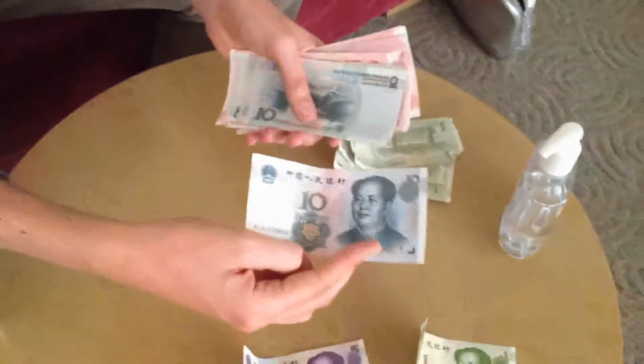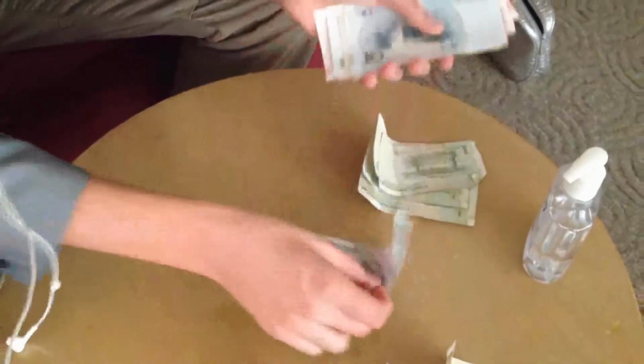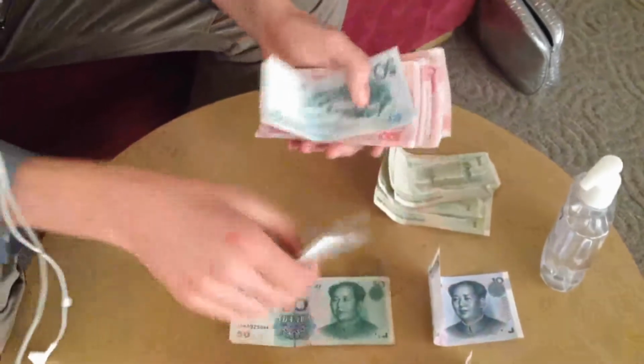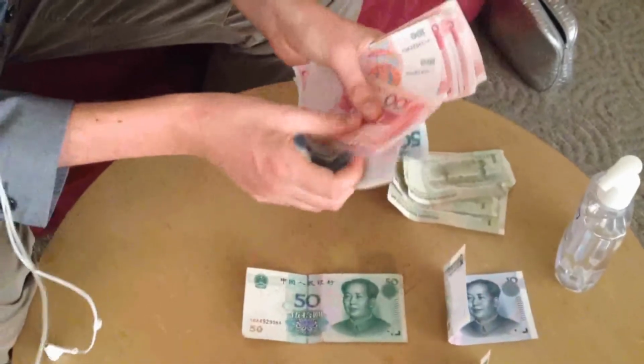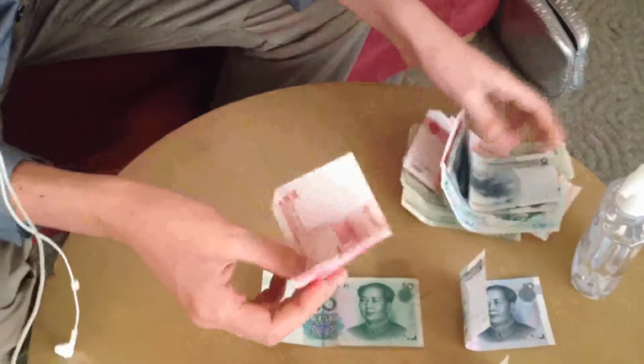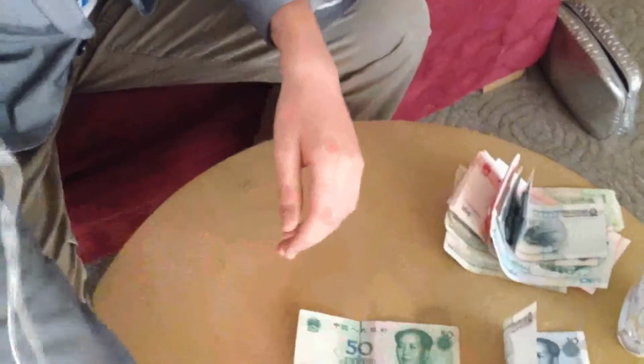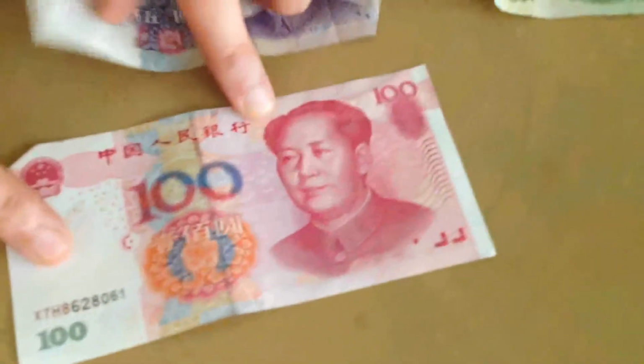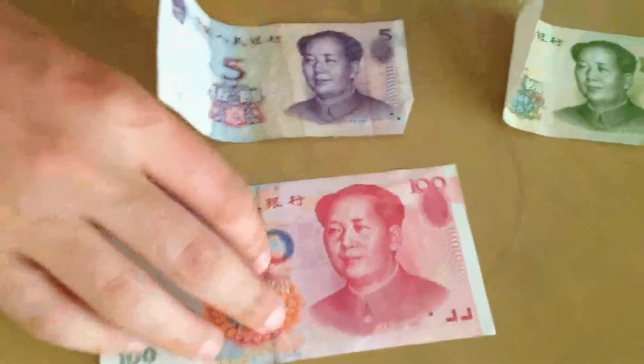But this is a 10 yuan note, and then we've got a 50 here. I don't think I've got any 20s on me. What you're probably used to seeing though is the 100 yuan note right there, and this is one. It's about $18, $19 Australian. It will be worth about $20 US, I would estimate.